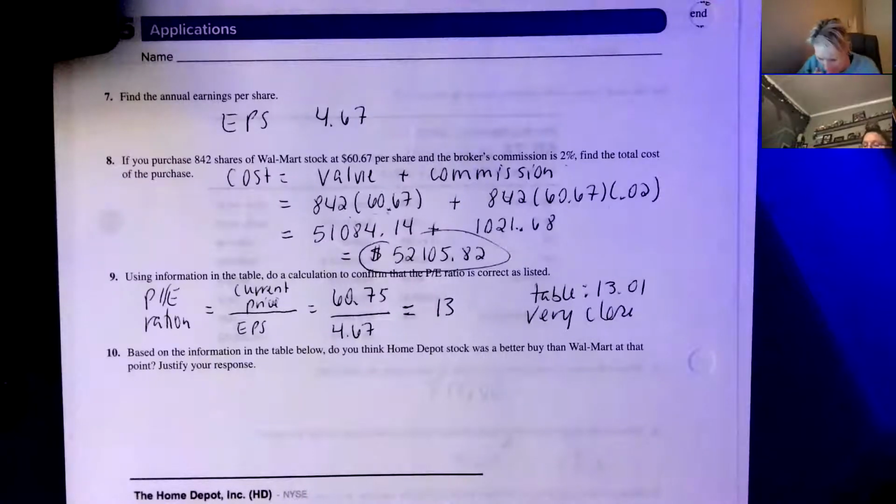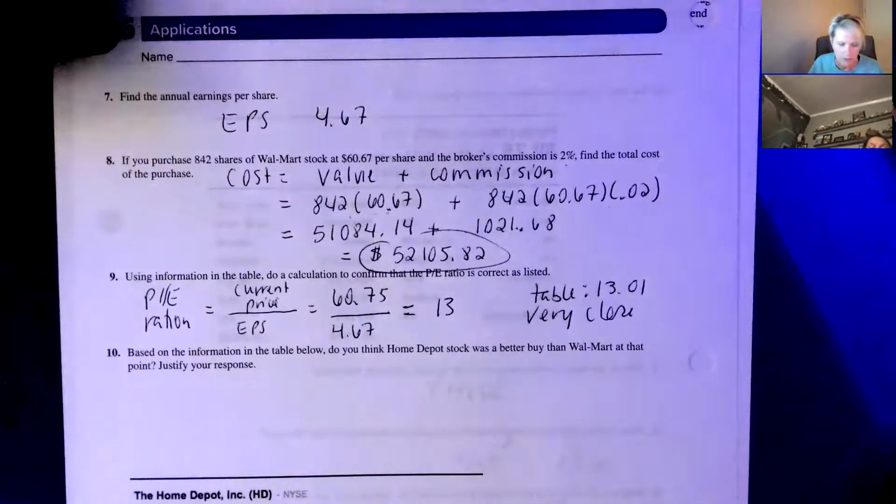And so if we go back in the lesson, they talked about the PE ratio and what made it good or bad. And that was on page 334.